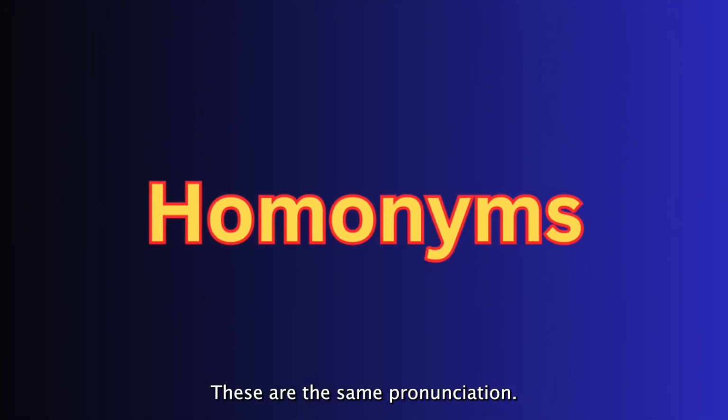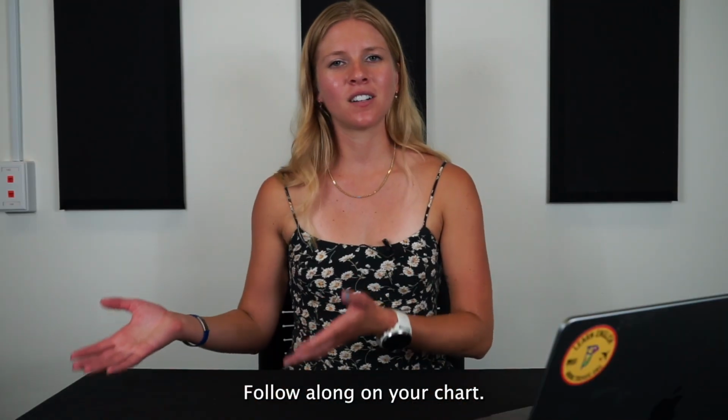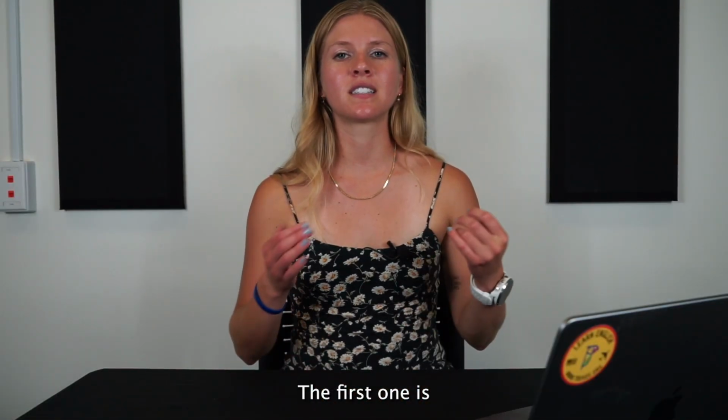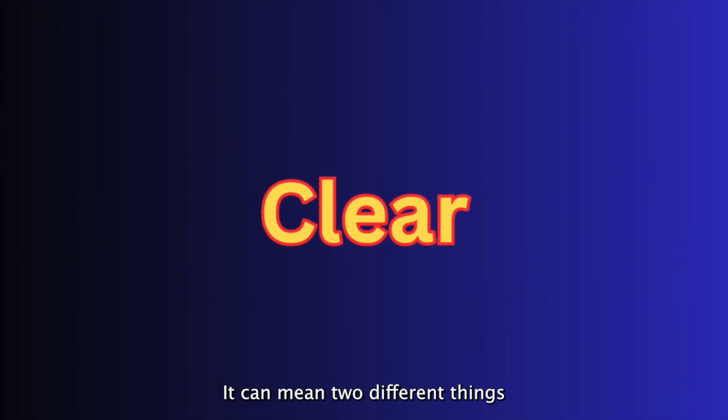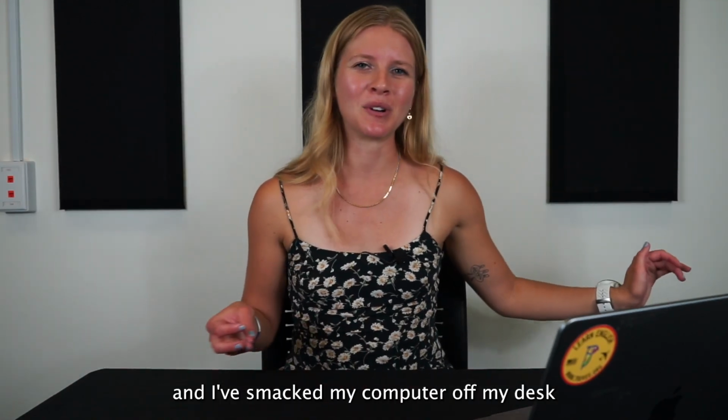These are the same pronunciation, same spelling, with different meanings. Follow along on your chart. I'm on the middle column now, homonyms. The first one is clear. It can mean two different things. To empty out, so I'm gonna clear off my desk, and I smacked my computer off my desk.